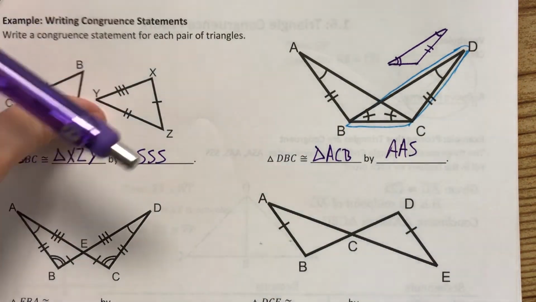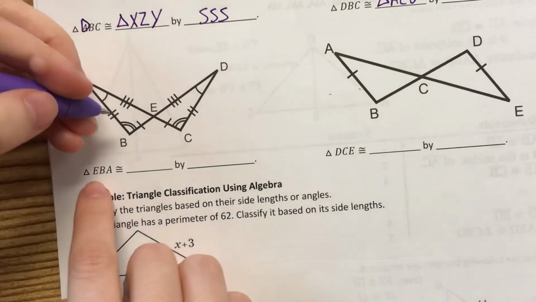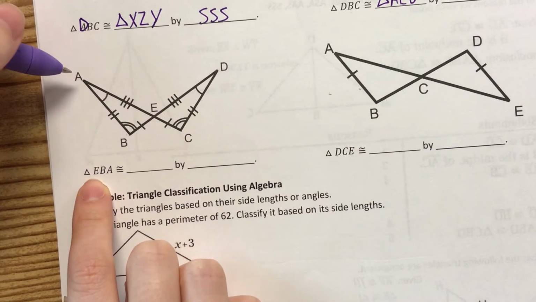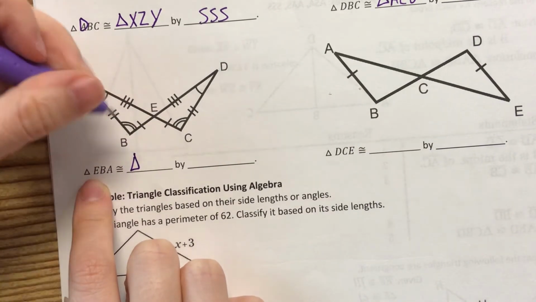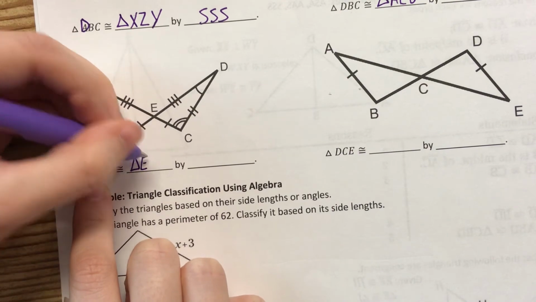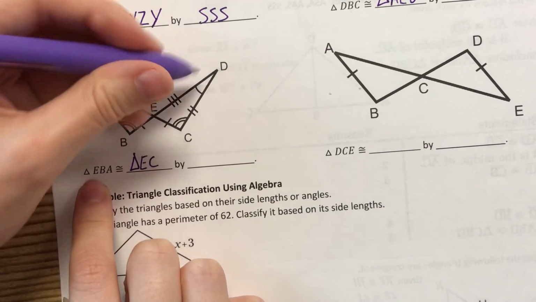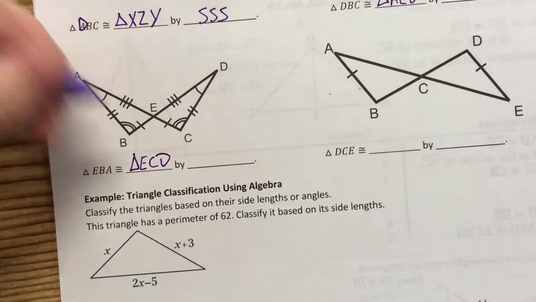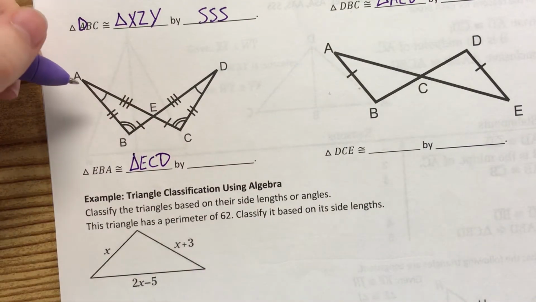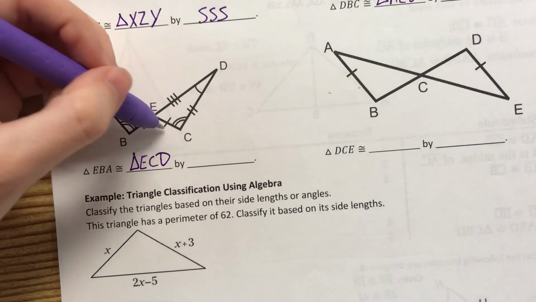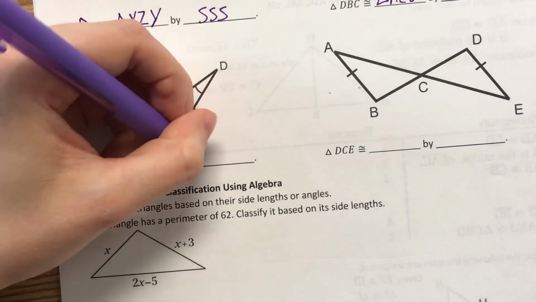All right. In the next one, we have triangle EBA, and we're going to mark it congruent to triangle. Start in the middle again, E, down C, up D. So those are my 2 congruent triangles. And why are they? Well, they're congruent by side, side, side, since we have all the sides marked.